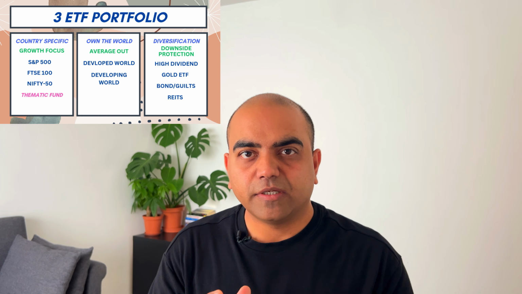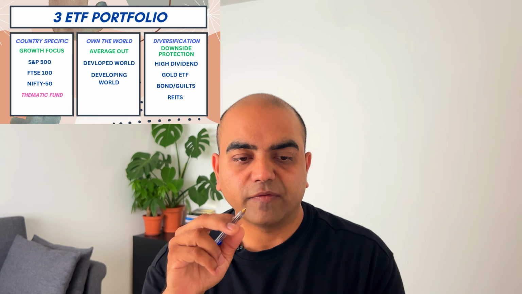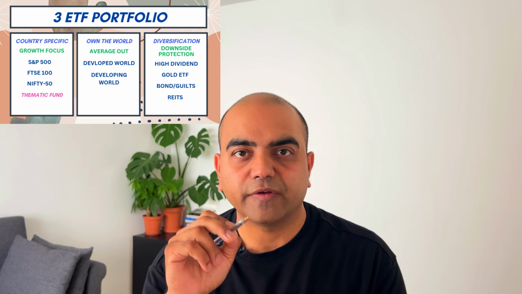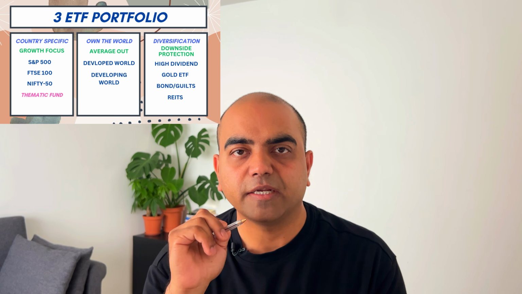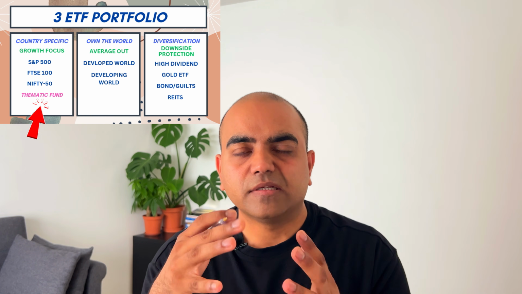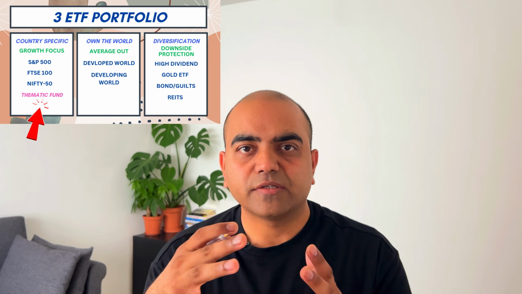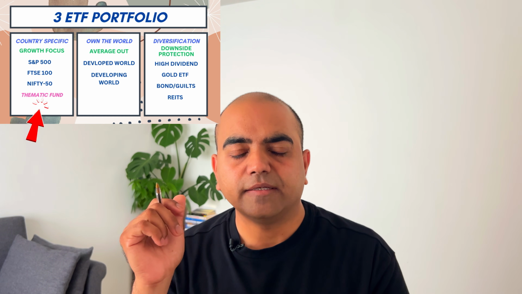Before jumping into the next screen, I just missed one important point. From the first segment, which is country specific, I've deliberately kept another option, and that is the thematic fund, as you can see here. This thematic fund is designed for sophisticated investors, those who are keen on their own industry, for example the pharmaceutical industry or the IT industry.